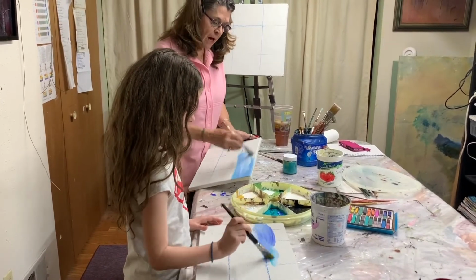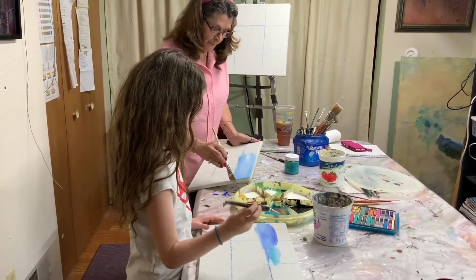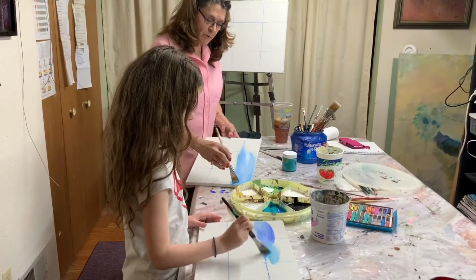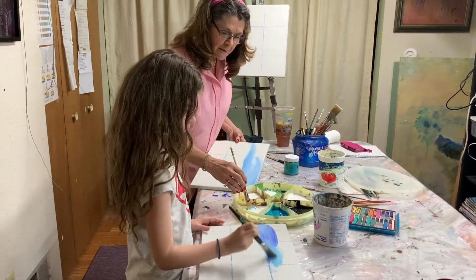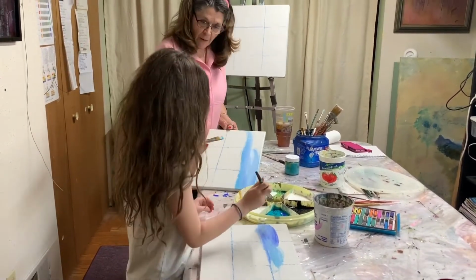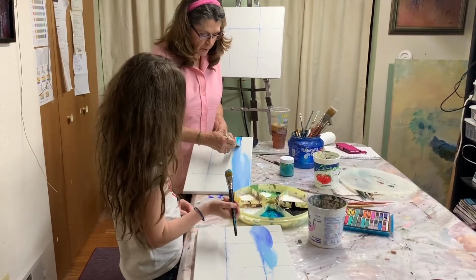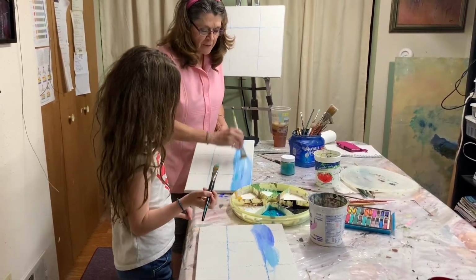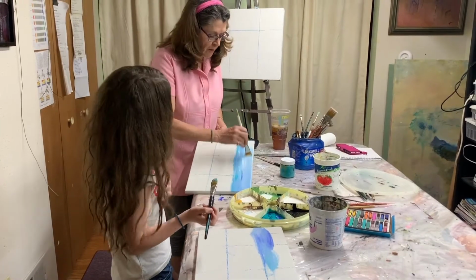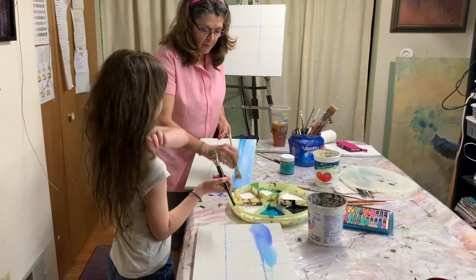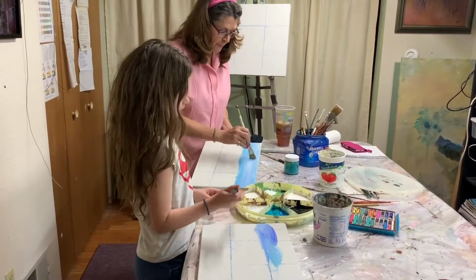How dark is your sky? Is it getting too dark? Long, gentle strokes all the way across, like this. Okay, watch mine. If you're going to paint it, you're going to go like this, and you're going to make nice, gentle strokes all the way across. Okay, now it's your turn. Try that.